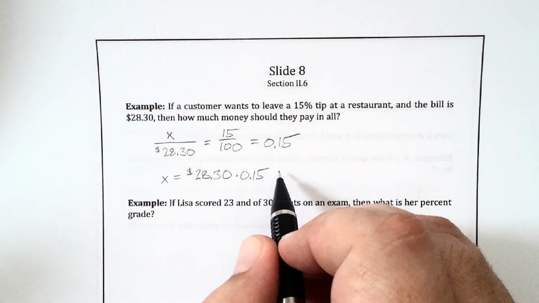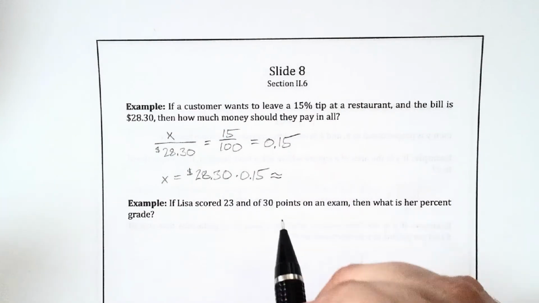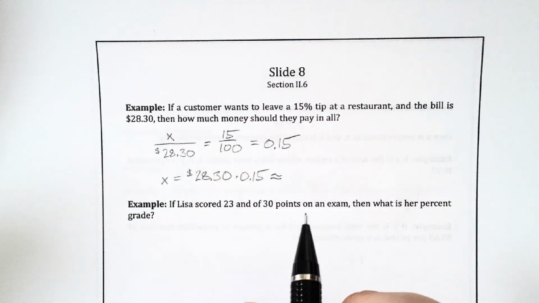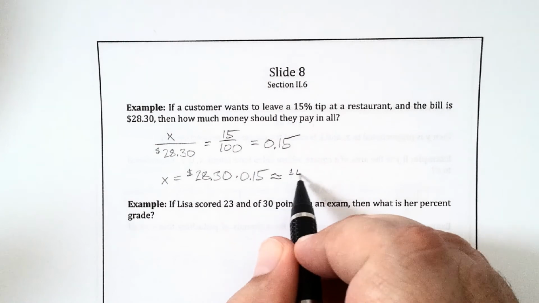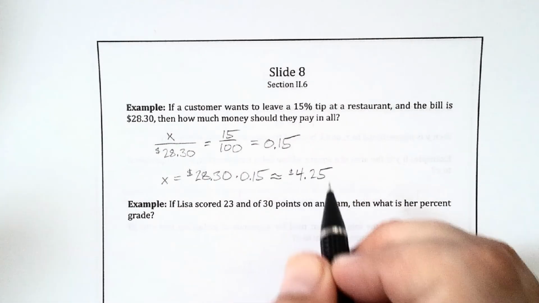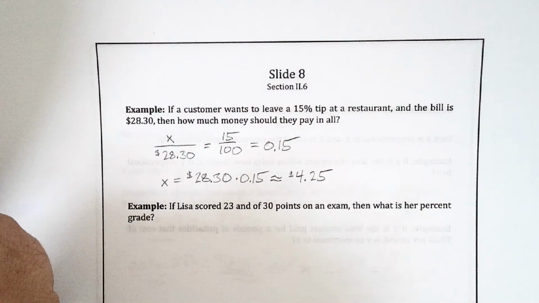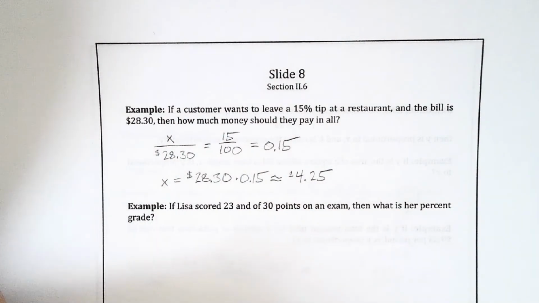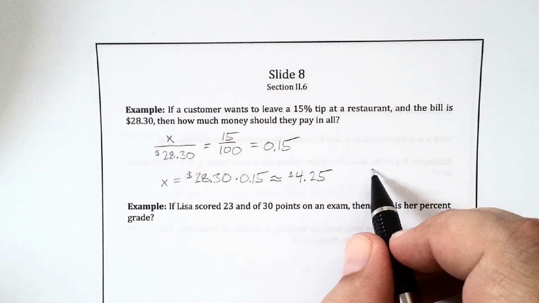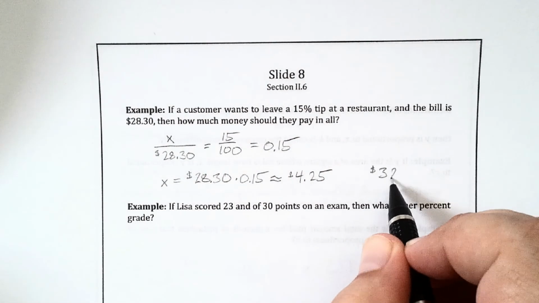Okay, and so I have to round a little bit. I'll round up so we get 4.25. And then we want to know how much money should we pay in all. So I just add that to 28.30. So it'd be 32.55.